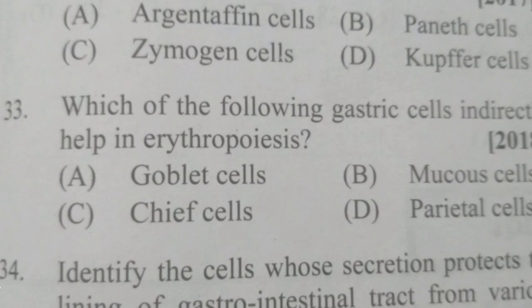Okay, our next question goes like this. Which of the following gastric cells indirectly help in erythropoiesis? This is a kind of fact, so you have to note it down in your copy. The correct answer is parietal cells. Parietal cells indirectly help in erythropoiesis, that is production of red blood corpuscles.